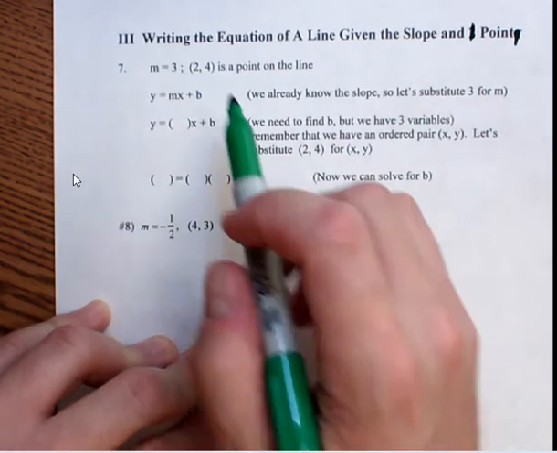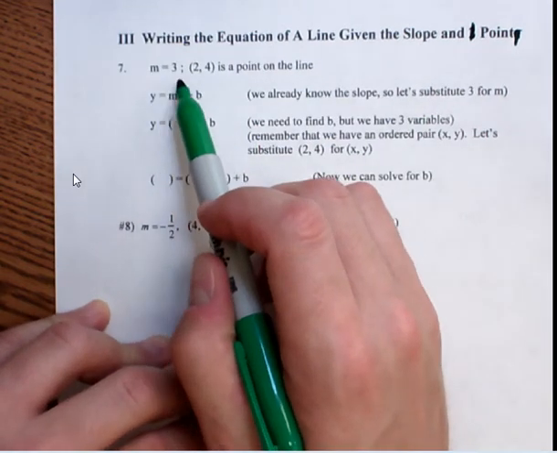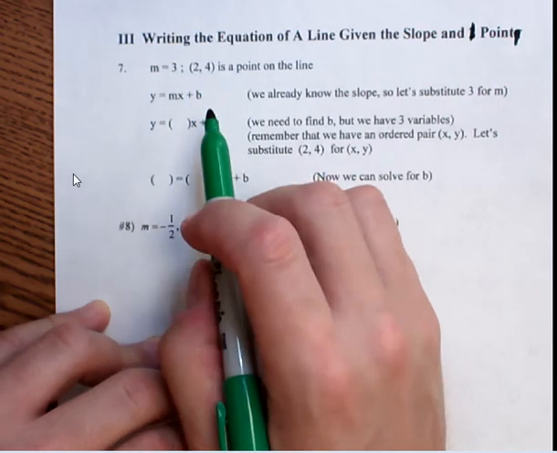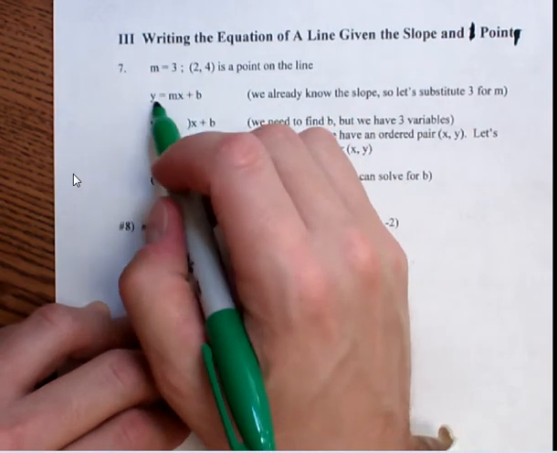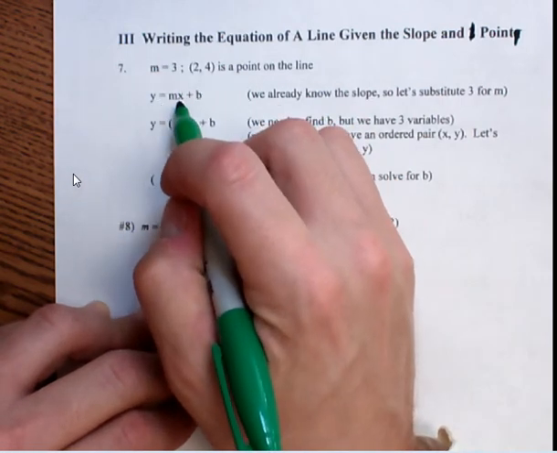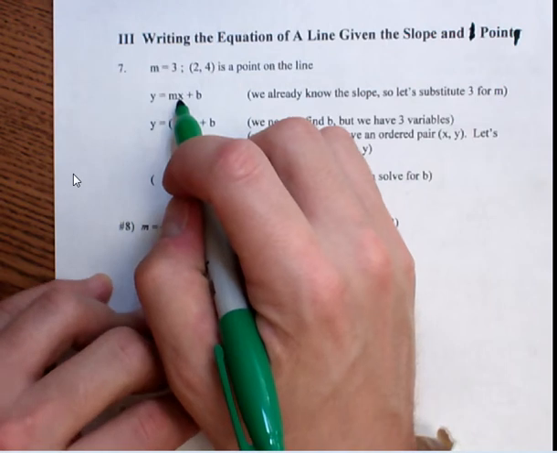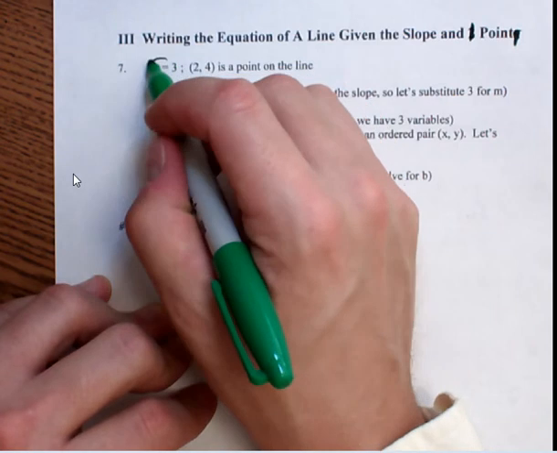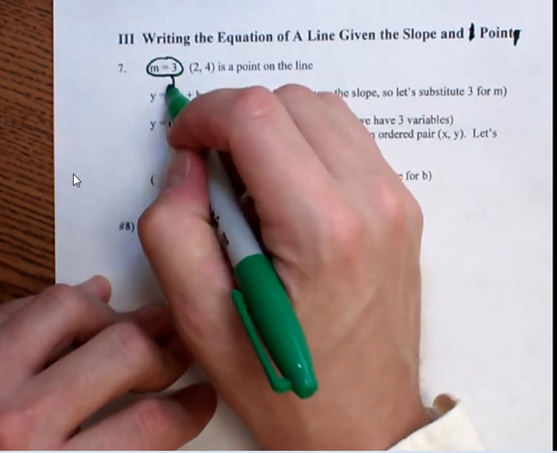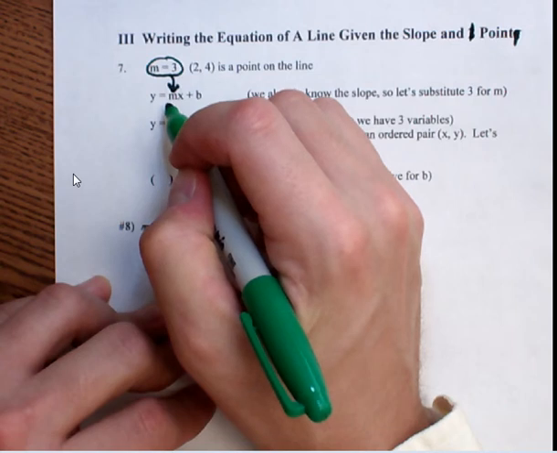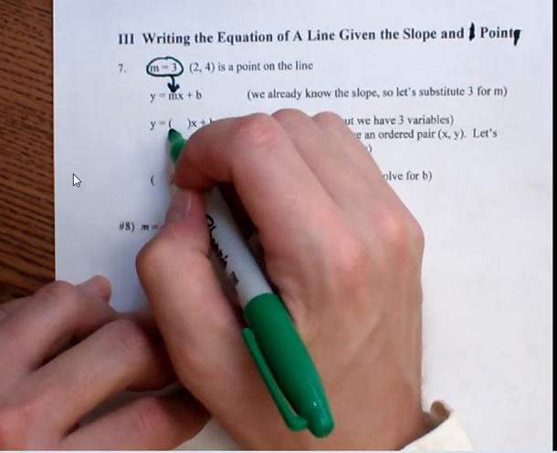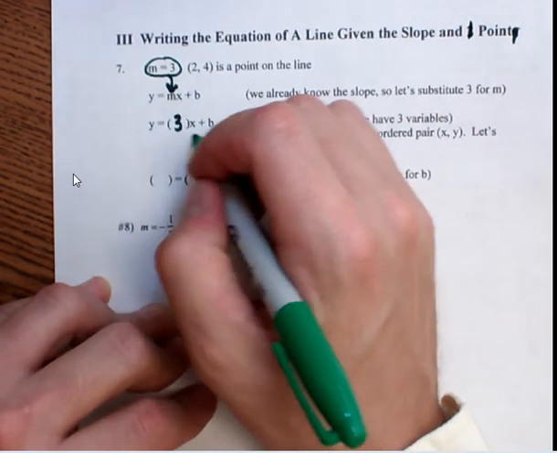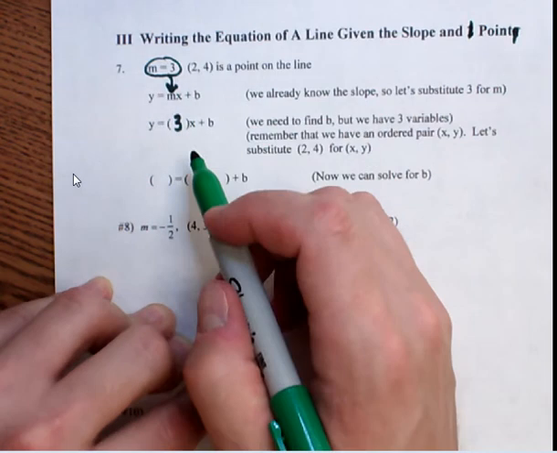So let's say that I told you the slope was 3, and it went through the point 2 comma 4. That's a point on the line. So we're thinking y equals mx plus b. To write the equation, we're thinking y equals mx plus b. They give us the slope. They tell us that m is 3. So right away what we can do is take that and substitute that for m. So I'm going to rewrite it, y equals, and I'm going to put a 3 in here, times x plus b. Now you don't really need the parentheses, but I've just got them in this case.